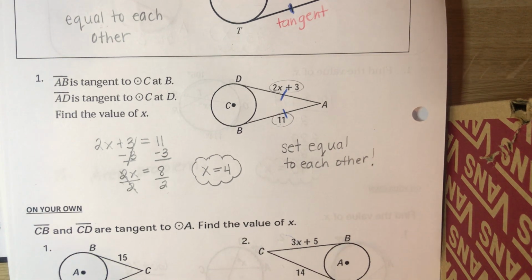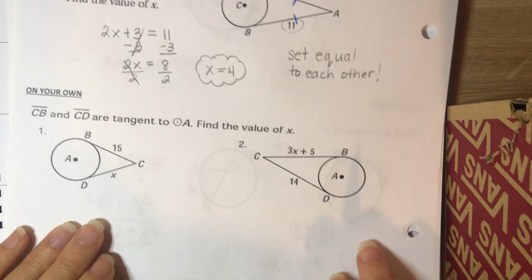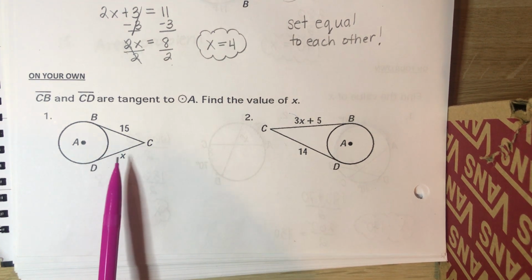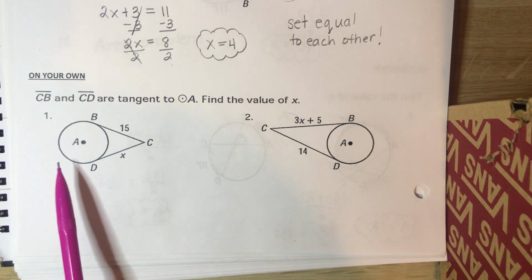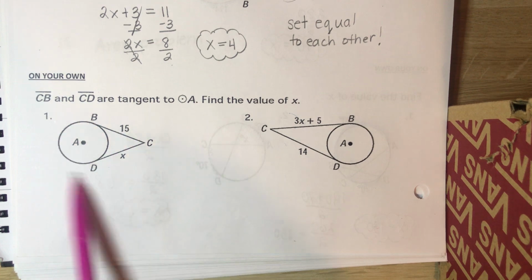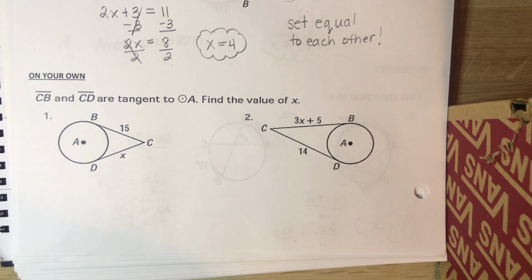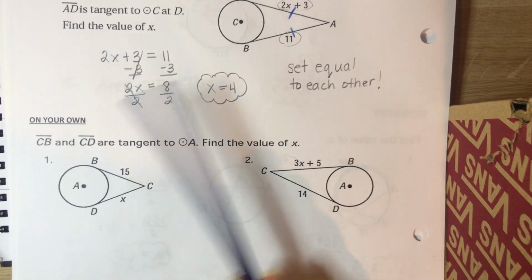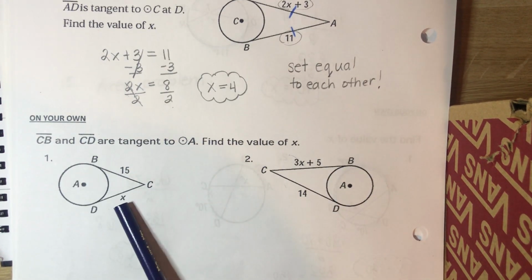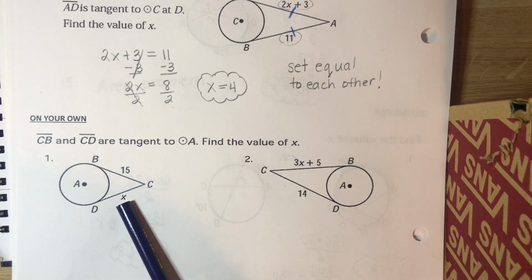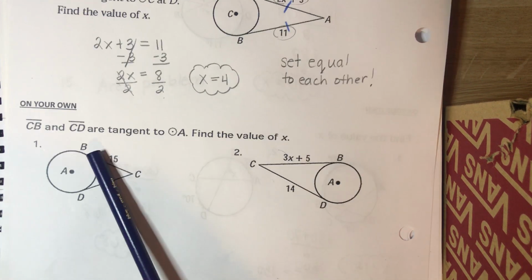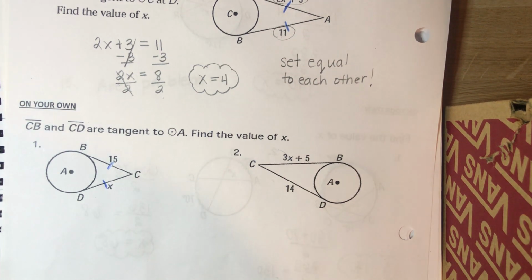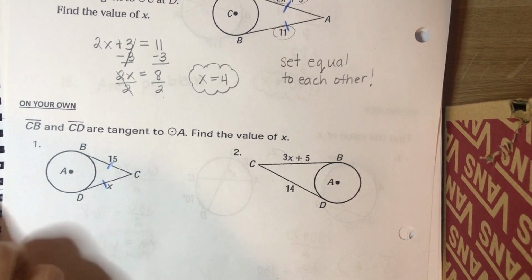All right, so let's take a look at the next two. We have the same situation here. Now, these are the ones that sometimes when they're so easy, people kind of forget what to do. They look at it and they're like, well, it's not exactly like the one we did right up above. It's not an algebra problem. Let's take a look at our picture. We know that we have a point outside. We have two tangents, so they are equal to each other. So this one should actually be almost ridiculously easy.